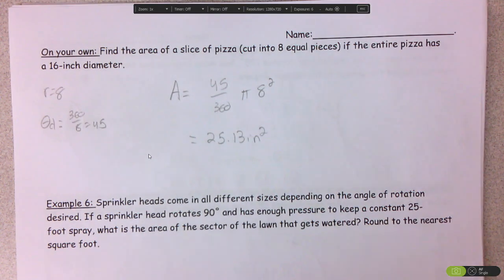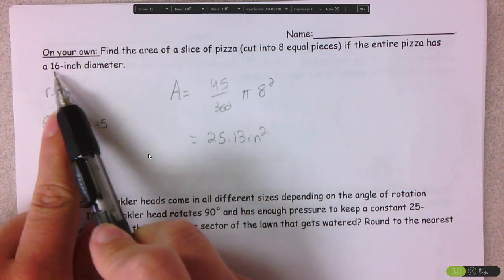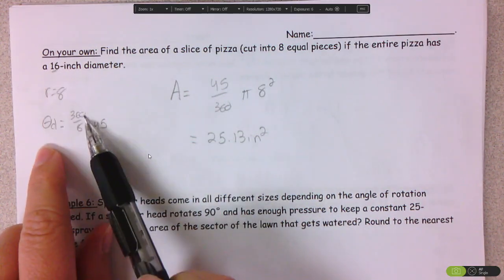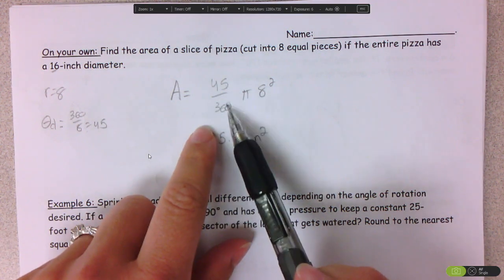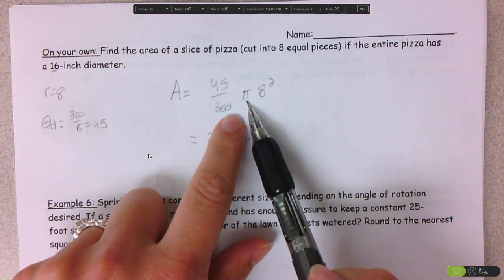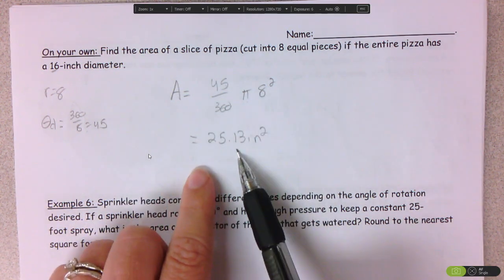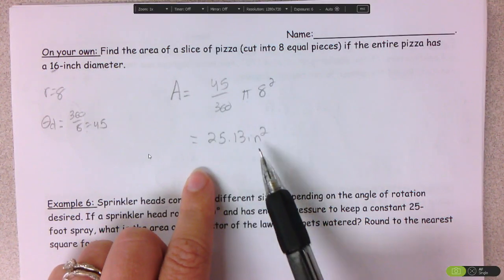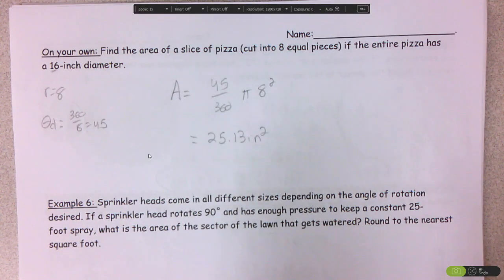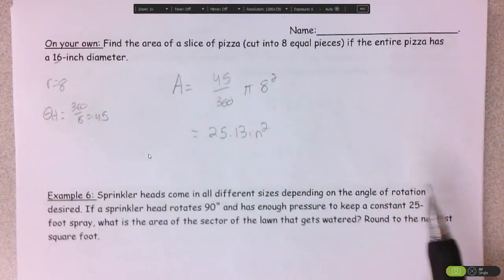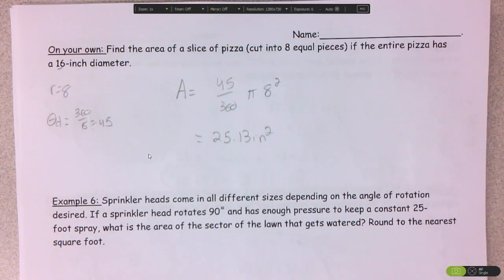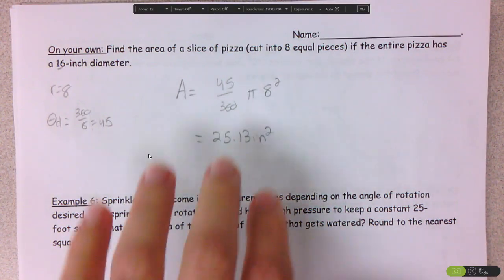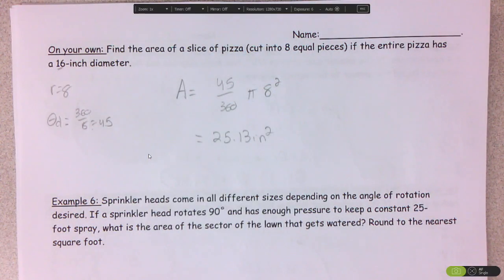So if we're using the formula, my radius is 8 because it's half of 16. The angle in degrees is 45 because 360 divided by 8. Plug that in, 45 over 360, pi times 8 squared gets me 25.13 inches. You could have found the area of the whole pizza and divided it by 8. You still should have gotten 25.13 inches squared. So you're free to do whichever method you want, but I just wanted to get you guys comfortable with using the formula, okay?